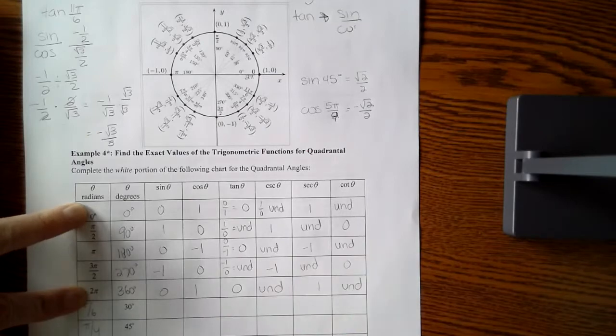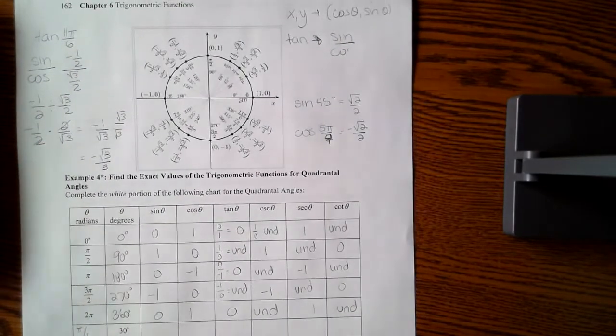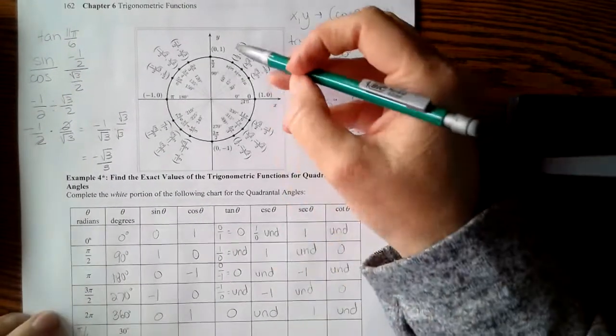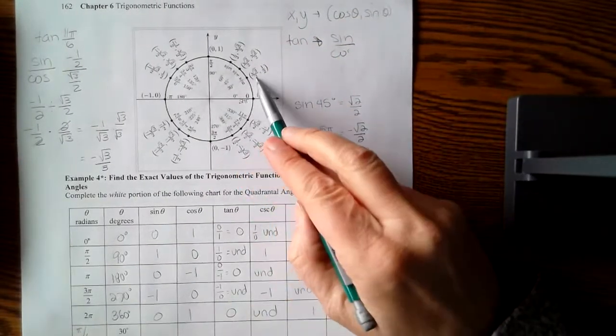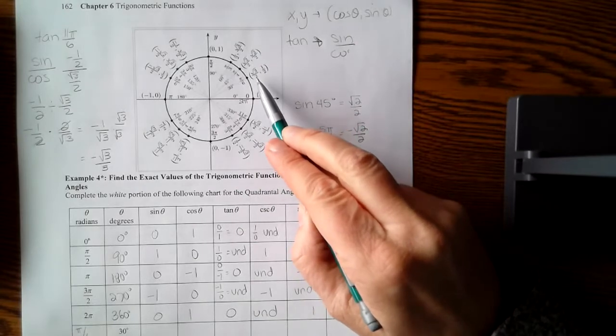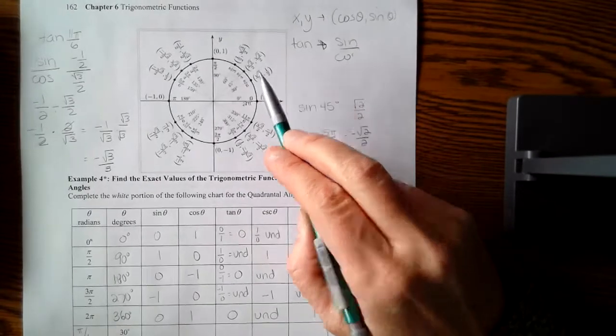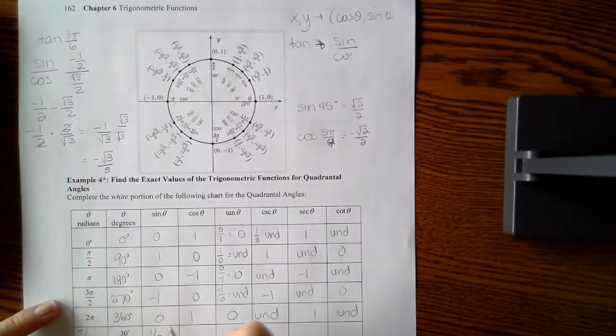All right, so now the little bit more work here is dealing with these angles, these radians. So pi over 6 and 30 degrees is here. Here's my x, here's my y. So this is my cosine and my sine. Your sine of 30 degrees is 1/2. Your cosine is radical 3 over 2.